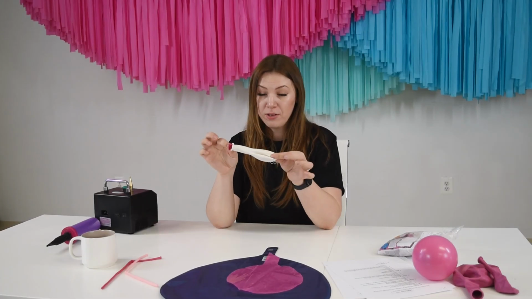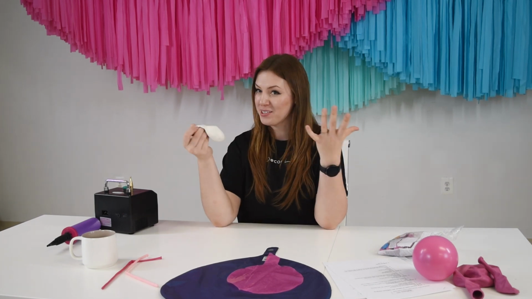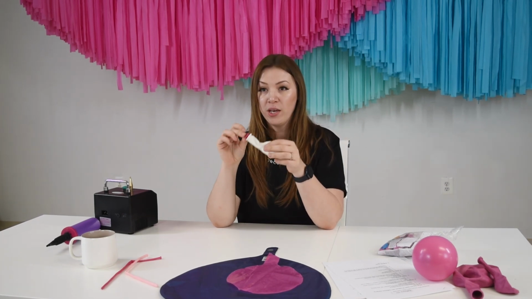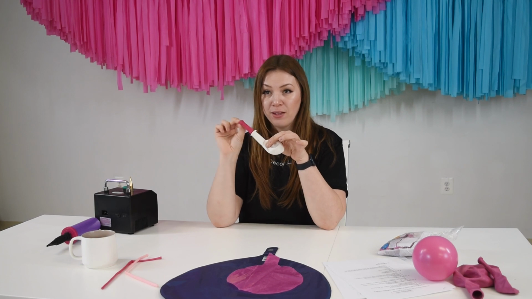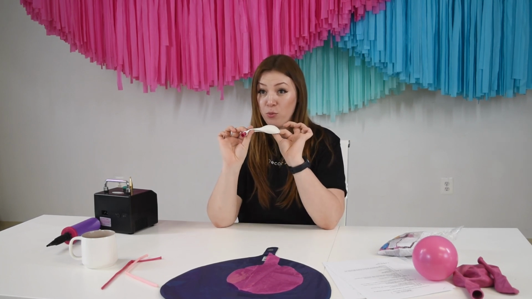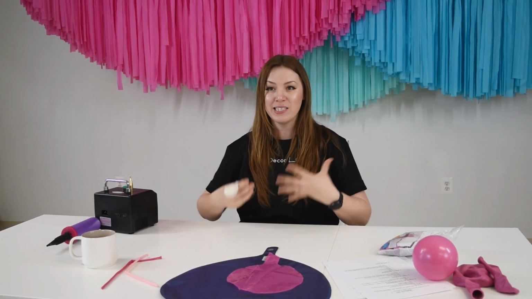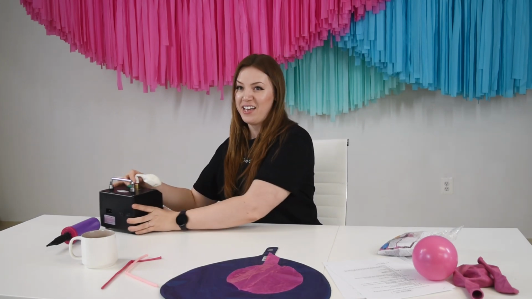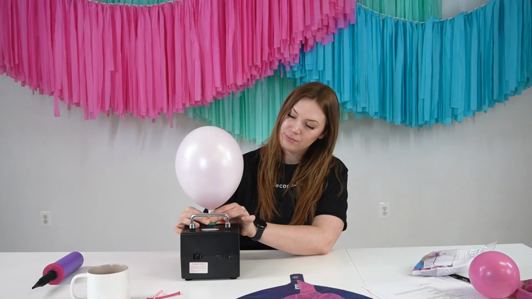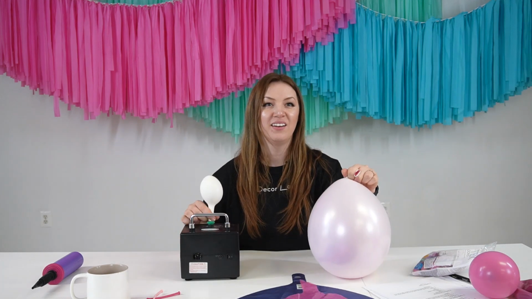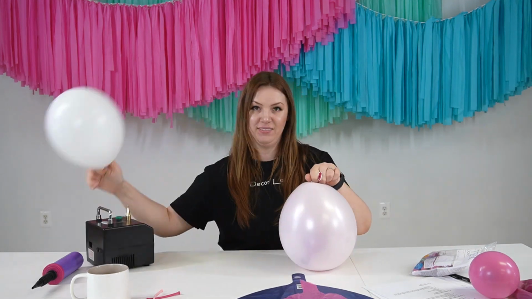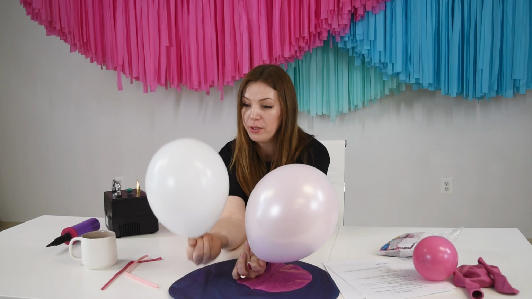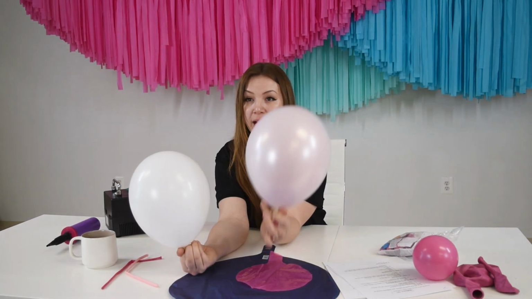You can also double stuff a latex balloon in order to create a custom color. Like this one here, we inserted a very bright vivid pink color inside of the white in order to get a nice pastel color. Check this out. So as you can see, this is the white balloon by itself, and this white balloon has the pink inside.